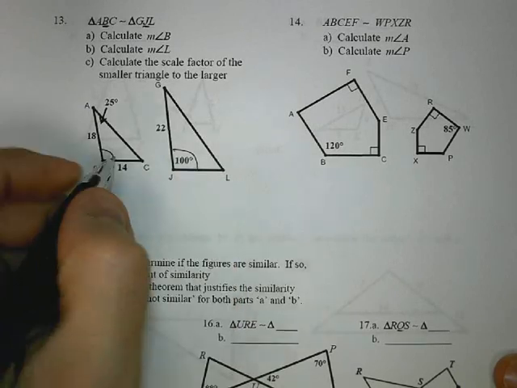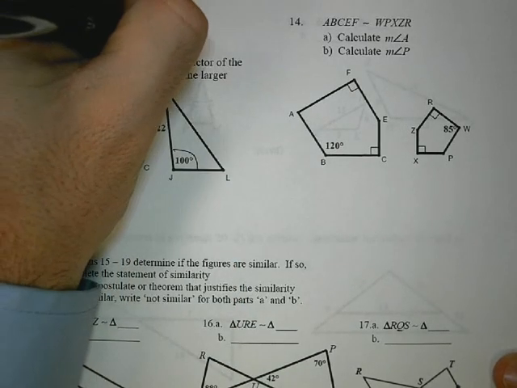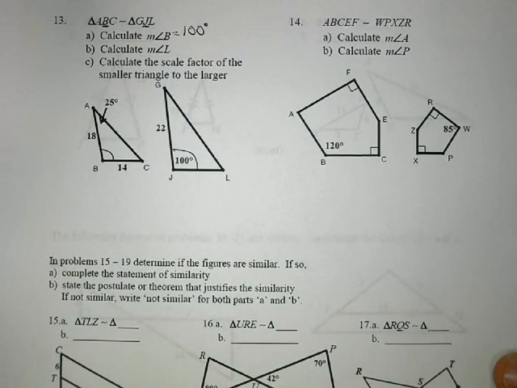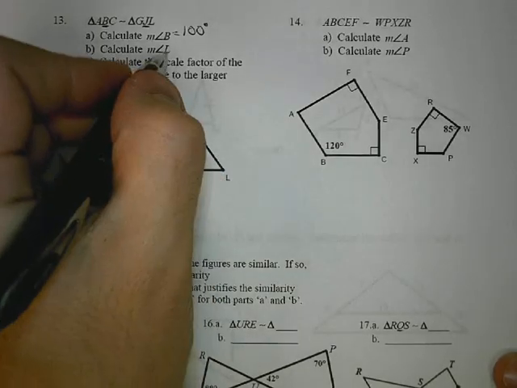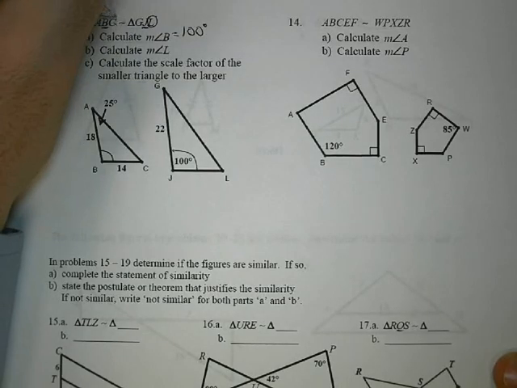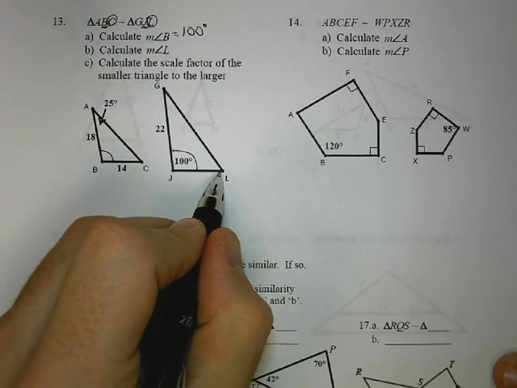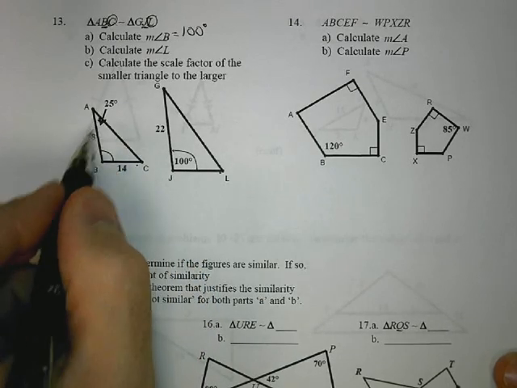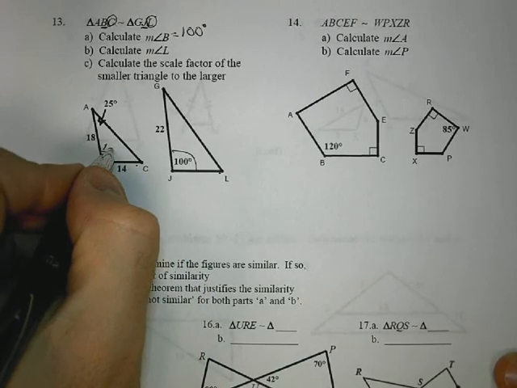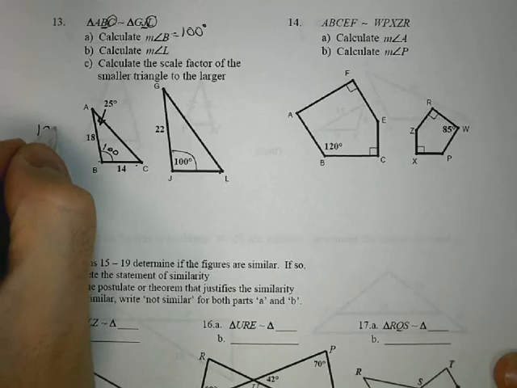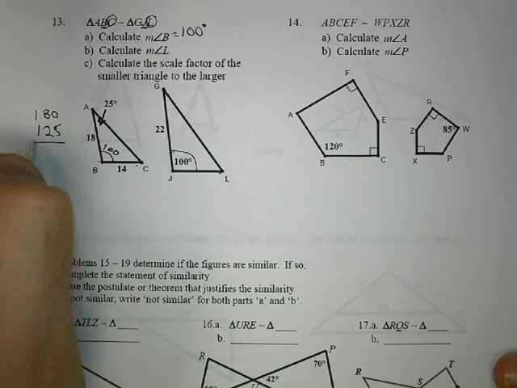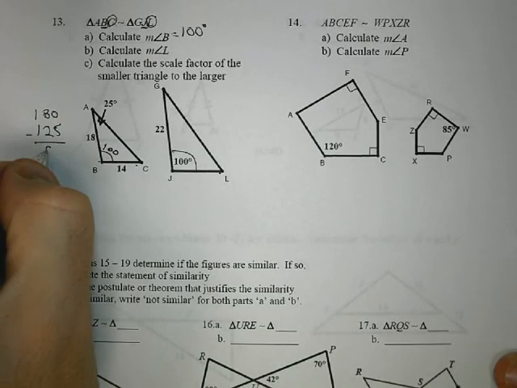Well, 4 times 6 is 24, not a perfect square. So we need to look at the factors. I can break 4 up into 2 times 2, and 6 up into 2 times 3. I can group these 2's together. They come outside the radical. I'm left with 6 on the inside, or 2 times 3. So my answer for the geometric mean is 2 radical 6.